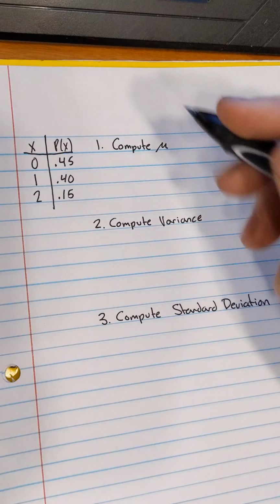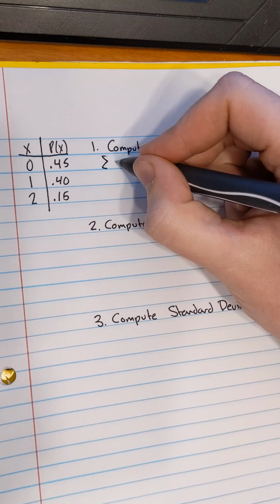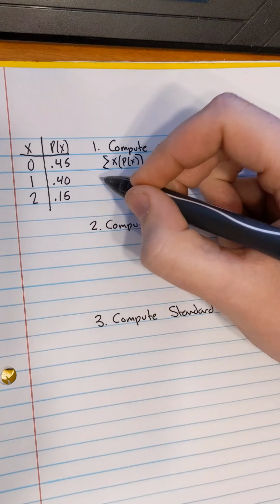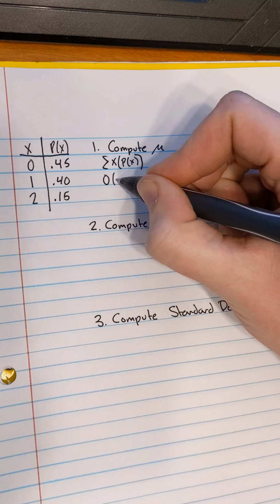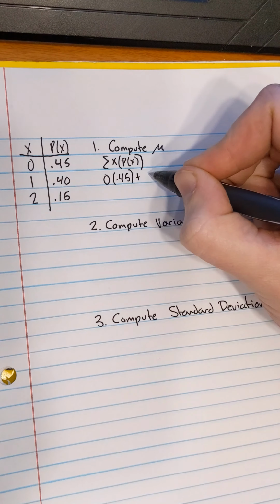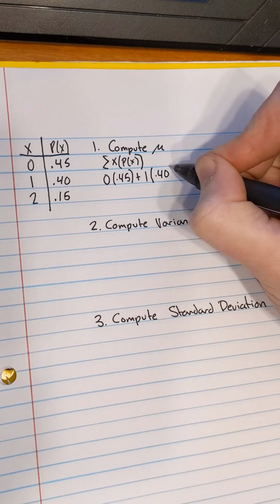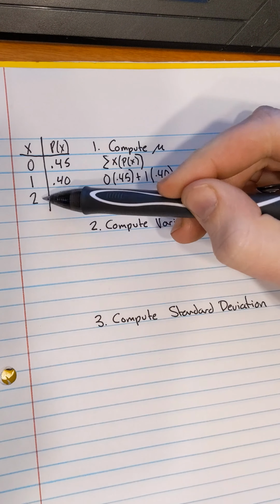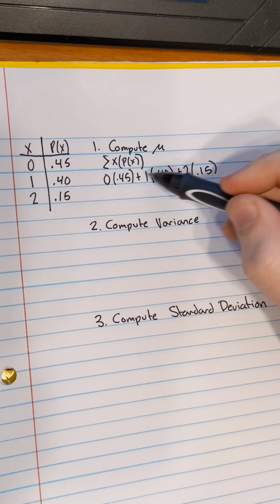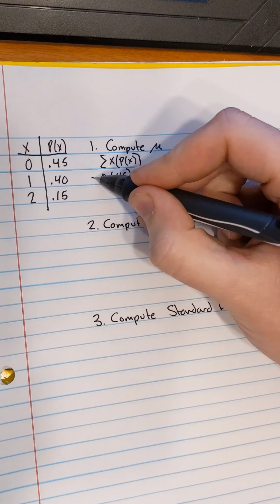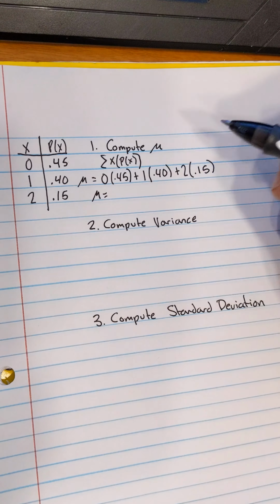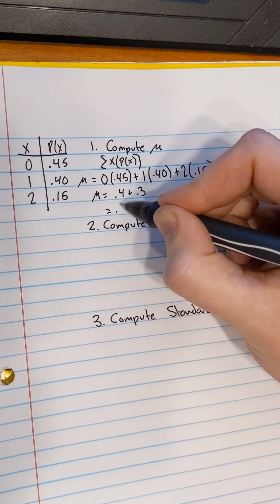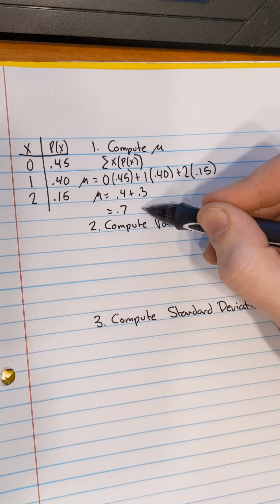This is real easy. What we do is we take the sum of x times the probability of x. For each value, we do x times its probability, and we add them all together. Then add 2 times 0.15. So for each value of x, we multiply by the probability, and we add these together. So mu is equal to 0.4 plus 0.3, or 0.7. So our first step is done.